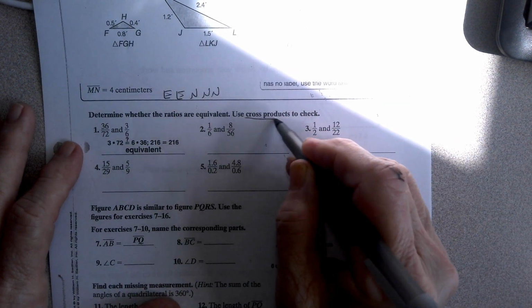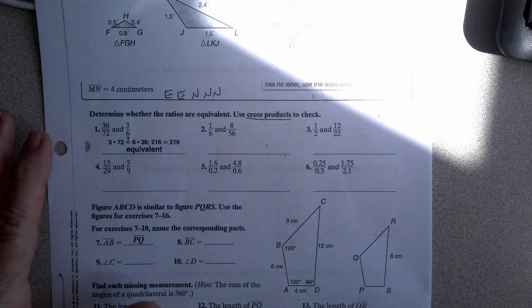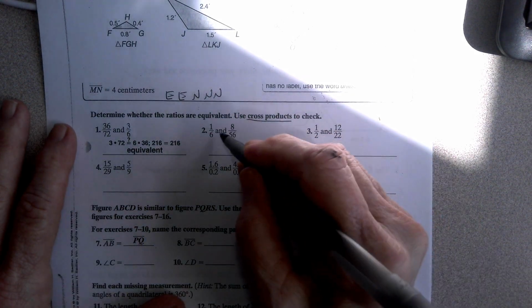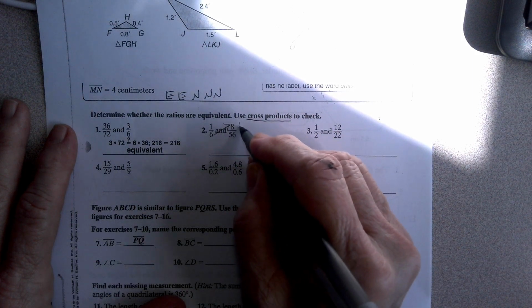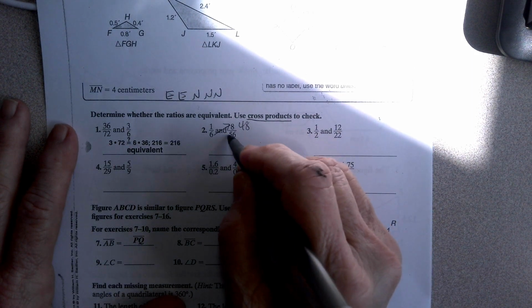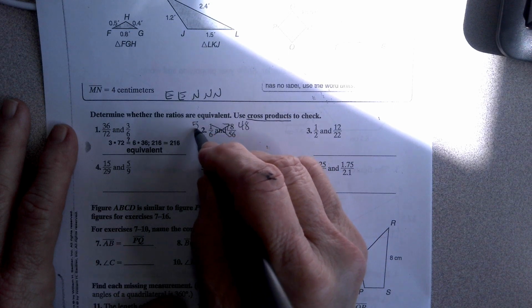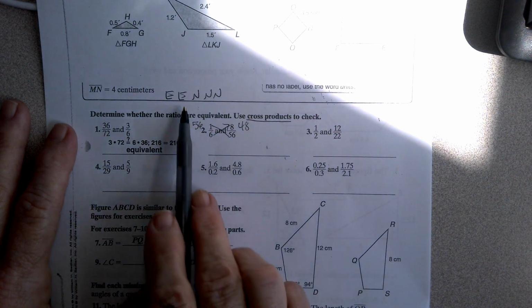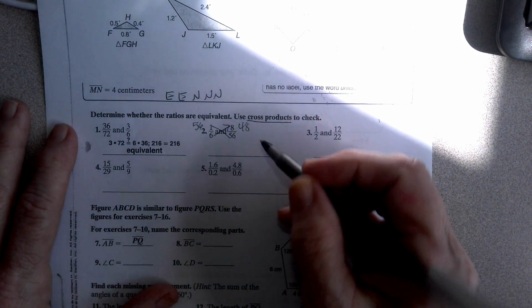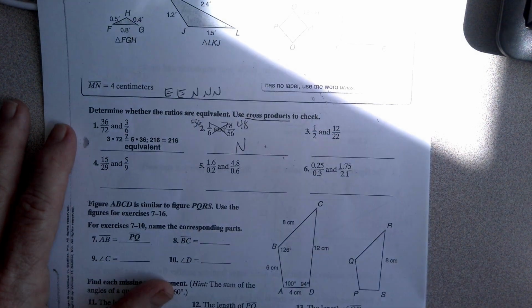One way you can check is to cross multiply. So this one's easy to cross multiply. 6 times 8, in an upwards direction, is 48, and 56 times 1 is 56. Are those proportional? No. If these numbers are not equal, they are not equivalent and not proportional.